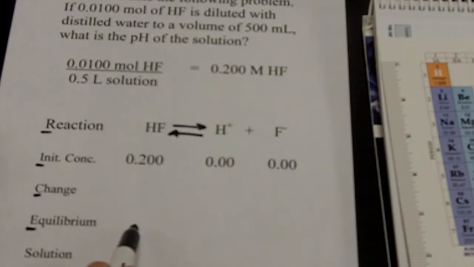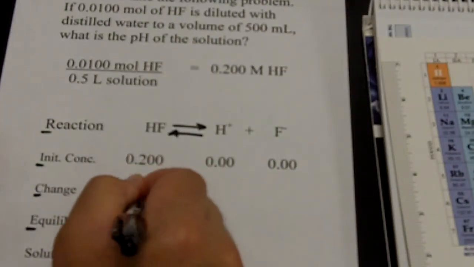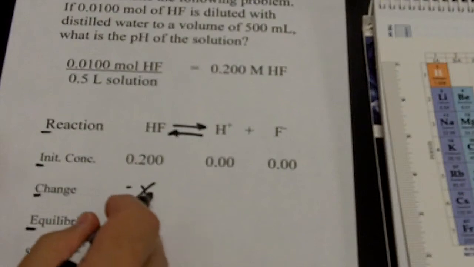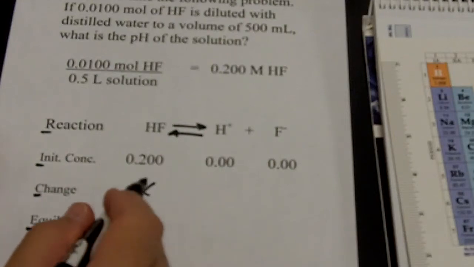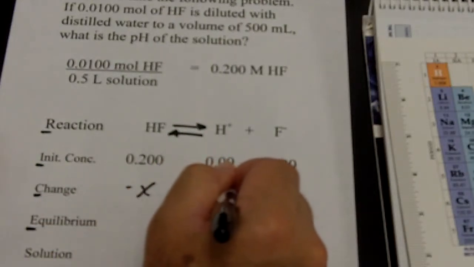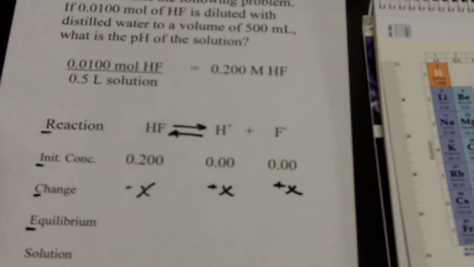I lost some amount, in fact. So I'm going to say that the change is minus X. Minus X is the change from the initial to the equilibrium concentration for hydrofluoric acid. Well, if X was lost here, then X must have been gained here and here. So I'll call those plus X and plus X.